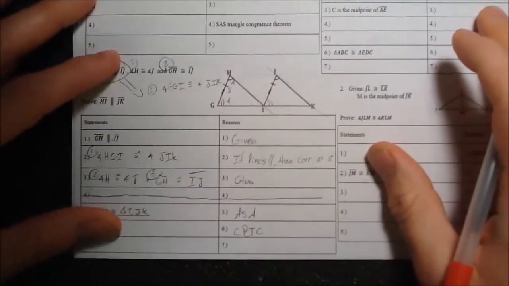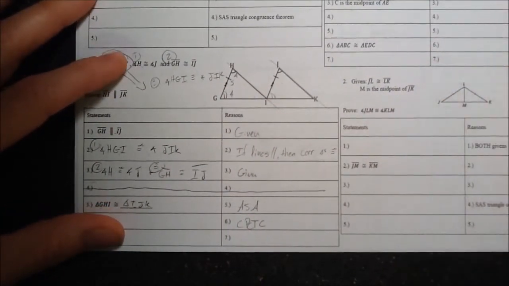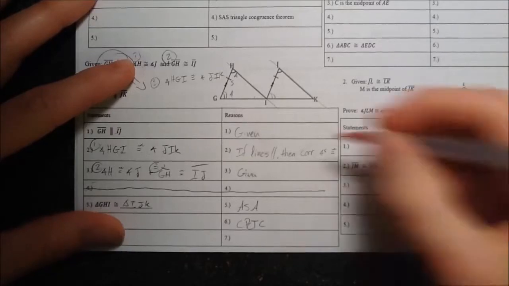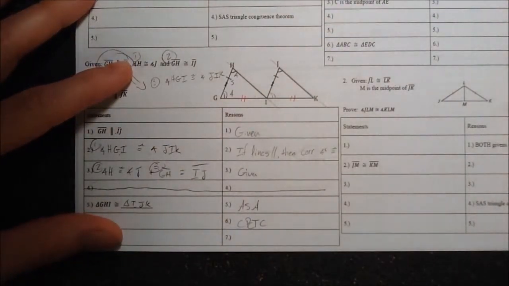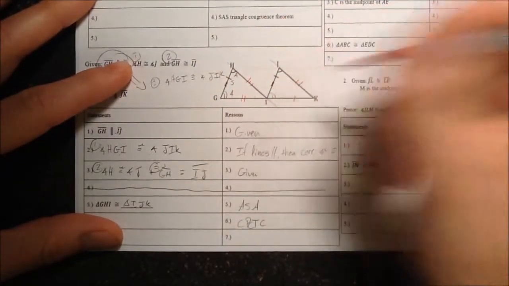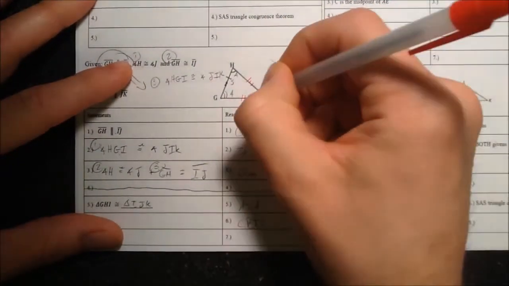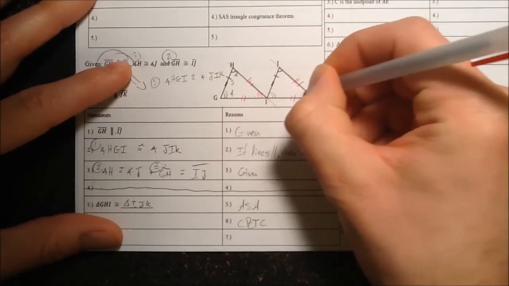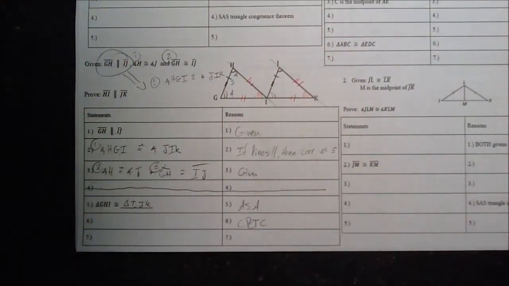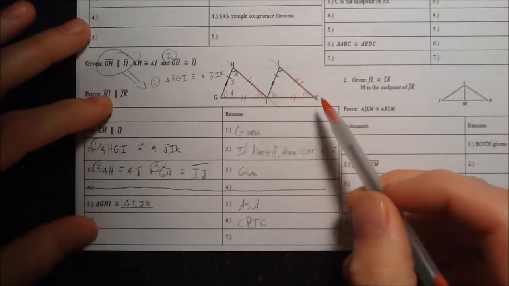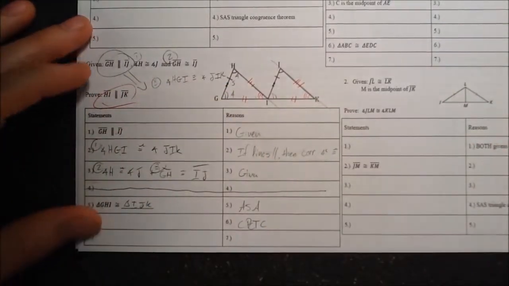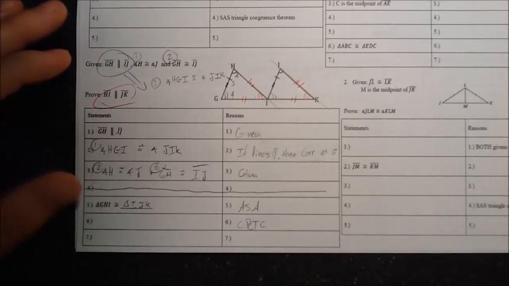But there are three facts that I could write. I could say, well, because of CPCTC, this segment's congruent to that segment. I could also say that this segment's congruent to that segment. And then I could say that these angles are congruent, because all three of those are justified by CPCTC. And so you need to choose one of those three that would help you prove that these lines are parallel.